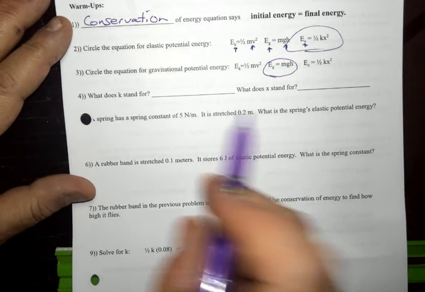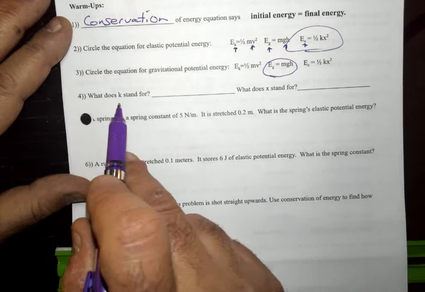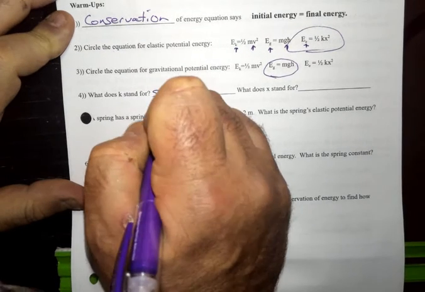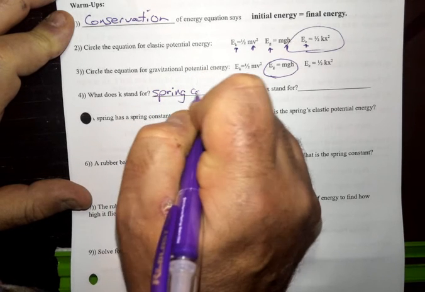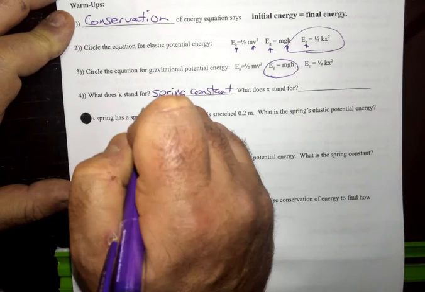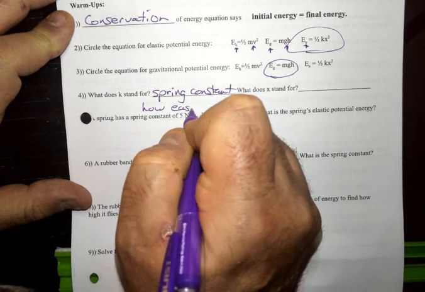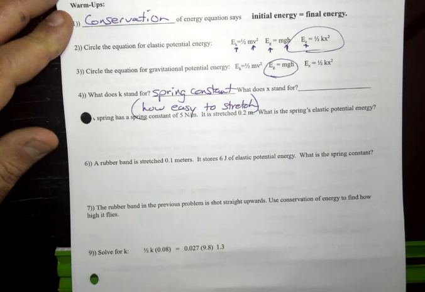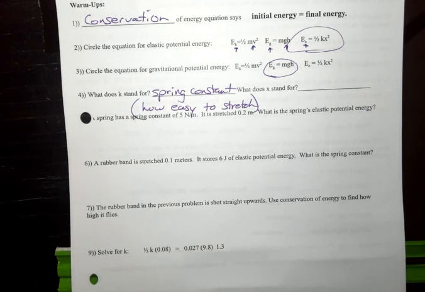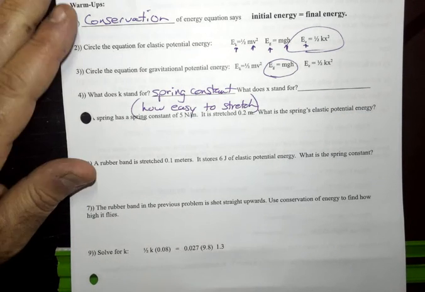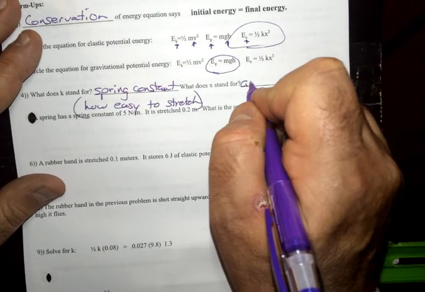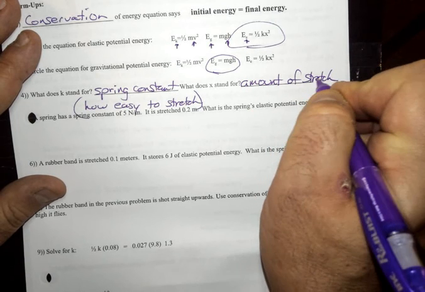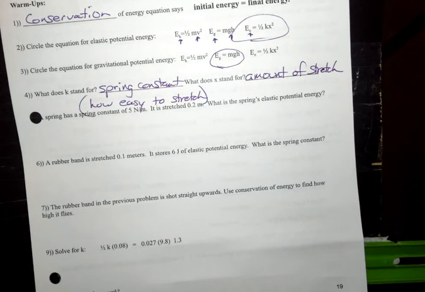Okay, now in our elastic potential energy, what does the k stand for? Look at the history. No idea. It's something called the spring constant. It's basically how easy it is to stretch. Actually, the higher the number, the harder it is to stretch. The x stands for the amount of stretch. You can also compress things and get the same equation.